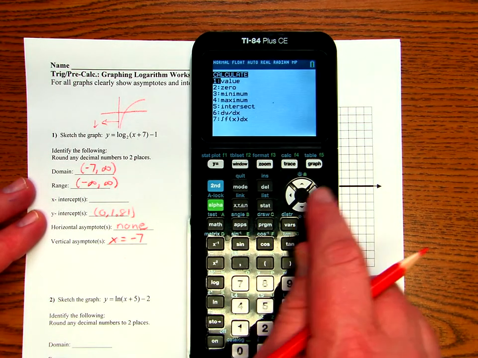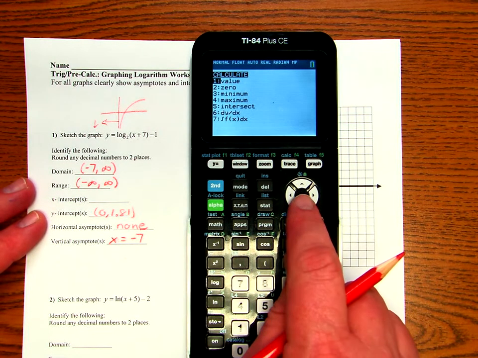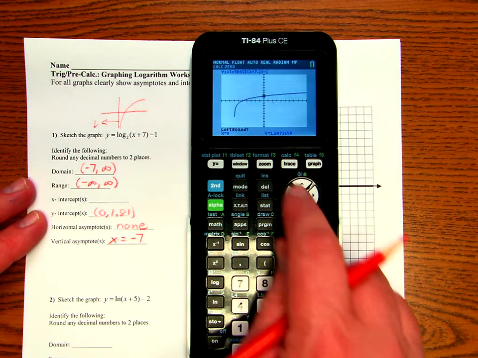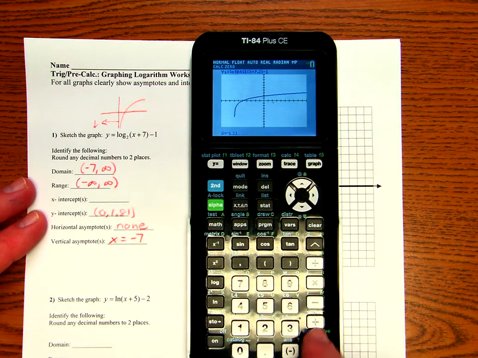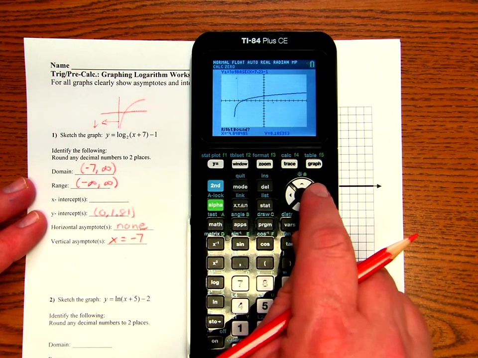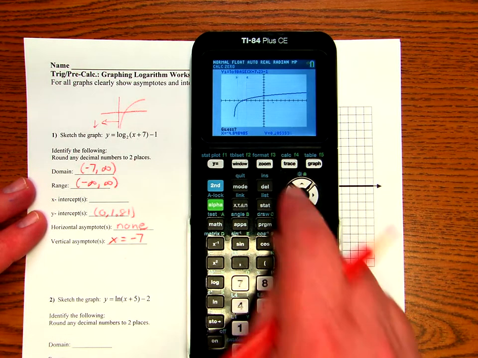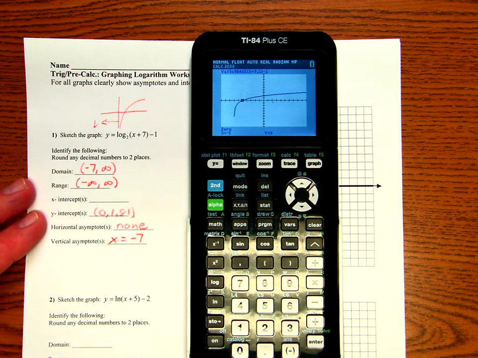To get the x-intercept, we're going to go to second calculate, use the zero feature. It's going to ask us those 3 questions, left bound, right bound, guess. And we get negative 5.